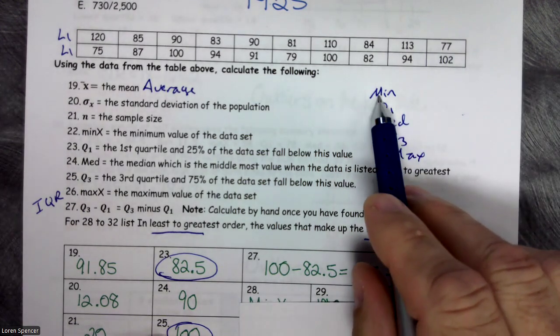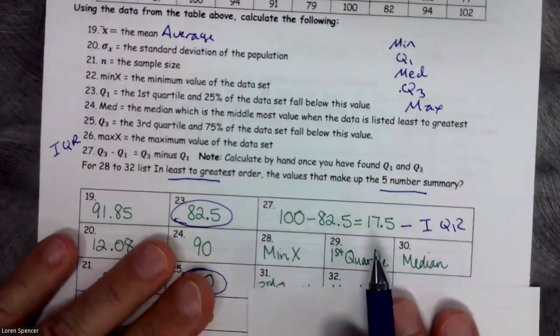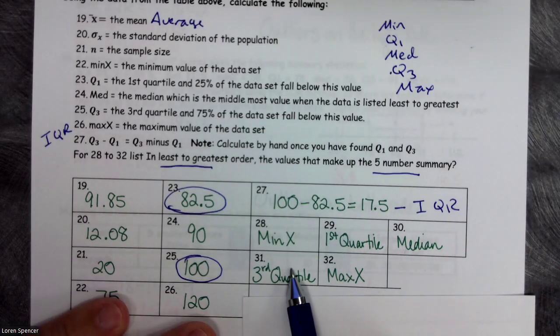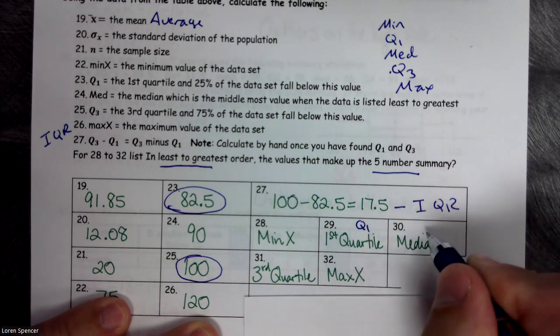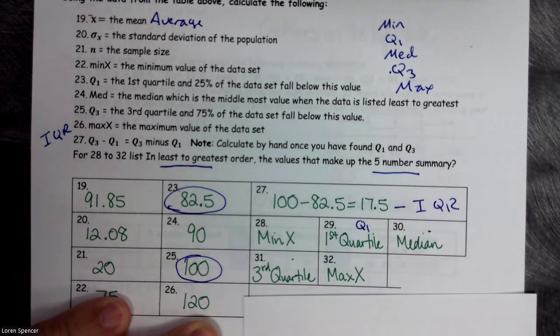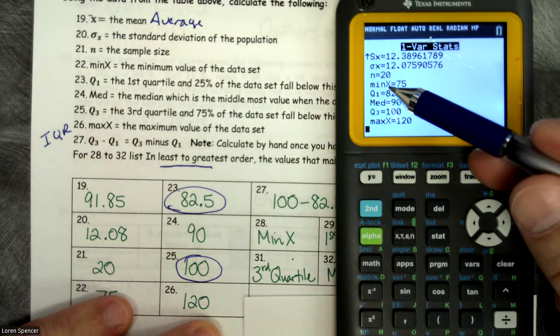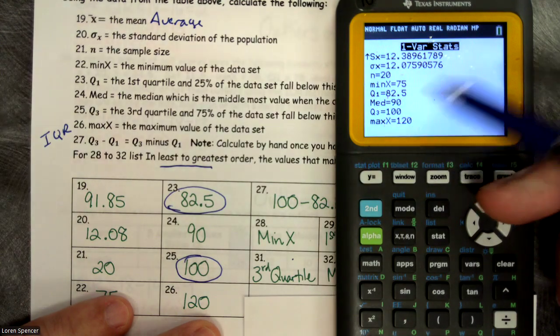In that order. That's the 5-number summary. So here we go. Minimum, first quartile, median, third quartile, max. And if you think you're going to forget it, guess what? It's in that order in the calculator every single time. Minimum, Q1, median, Q3, and max.